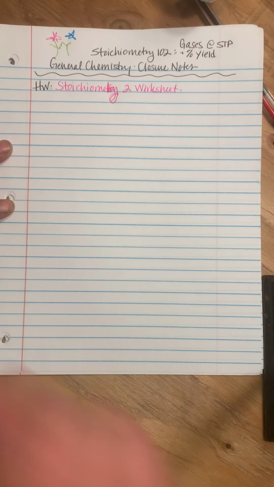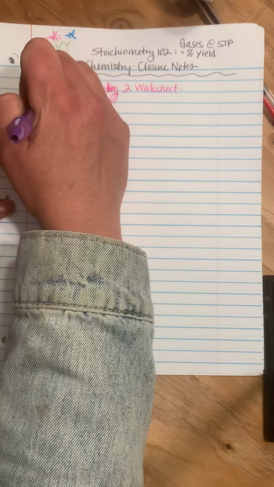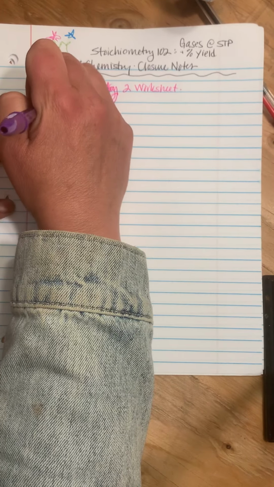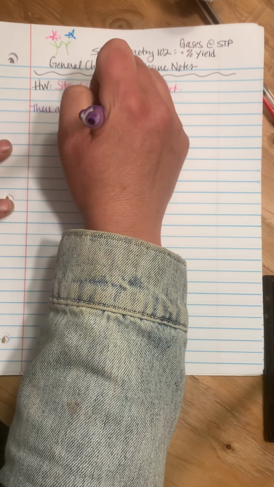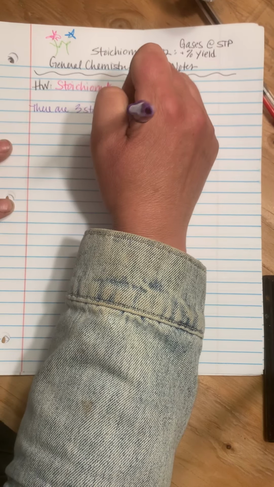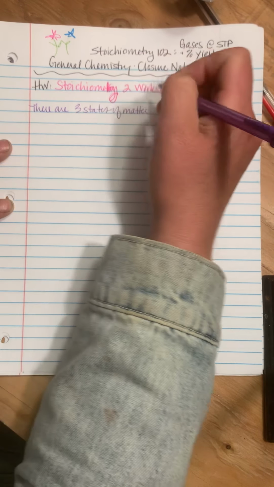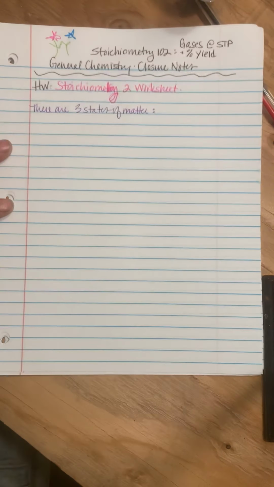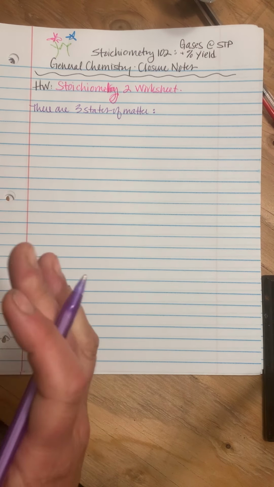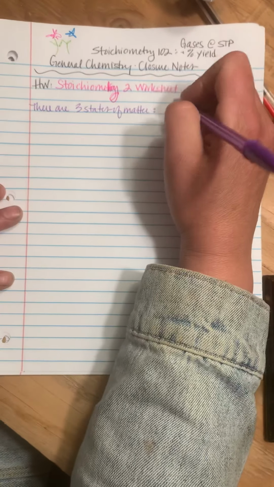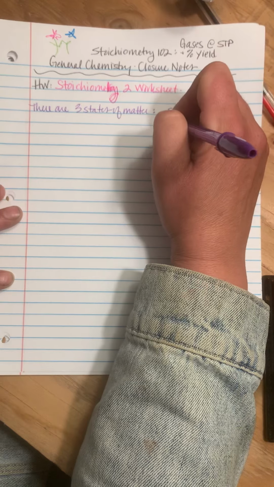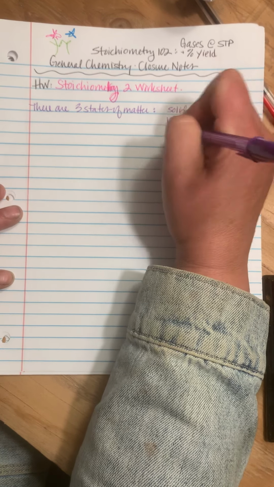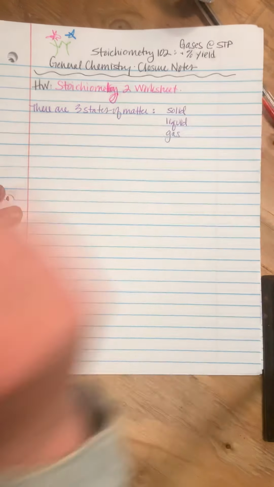I'm going to use purple. There are 3 states of matter that we study at this level of chemistry. One is a solid, the next is a liquid, and last is a gas.